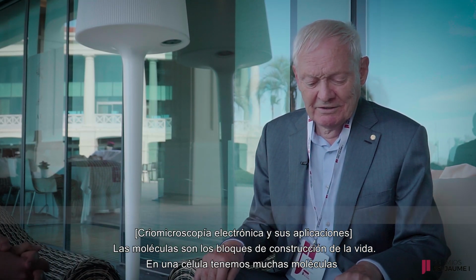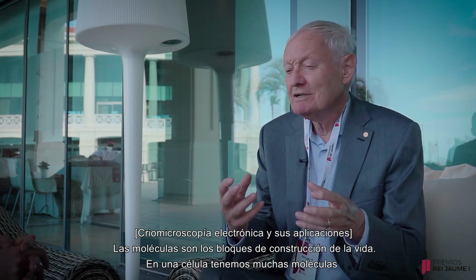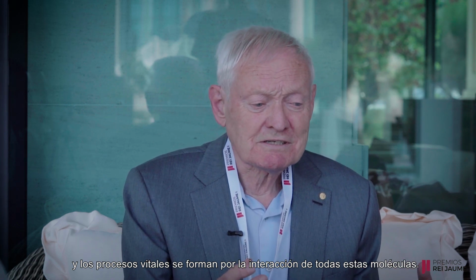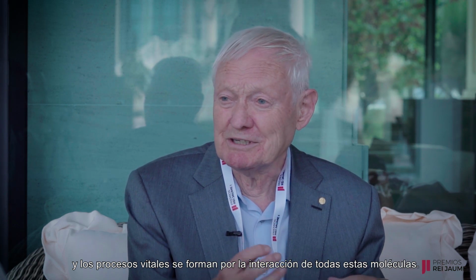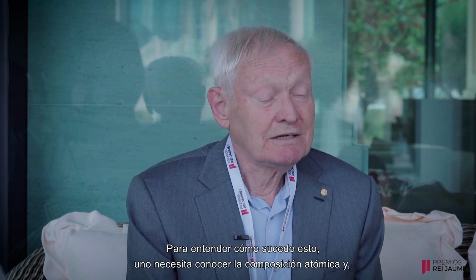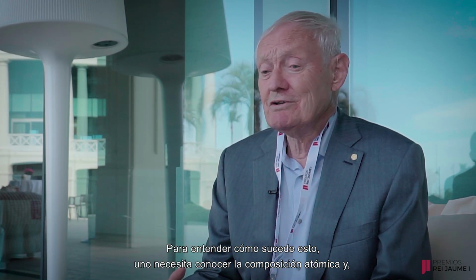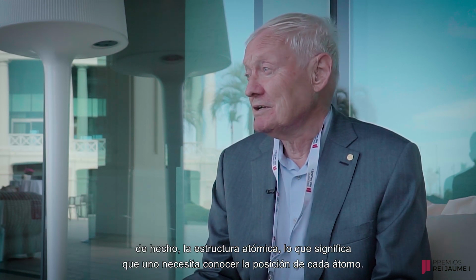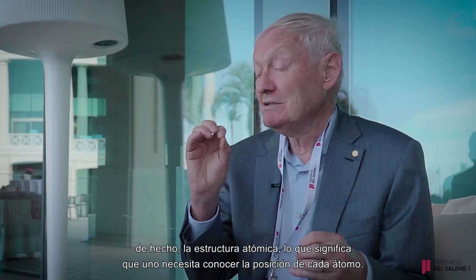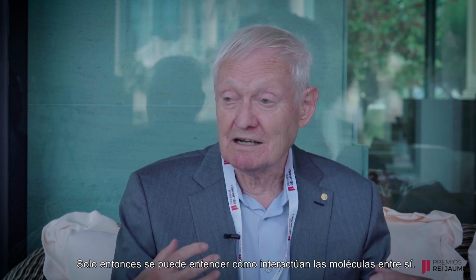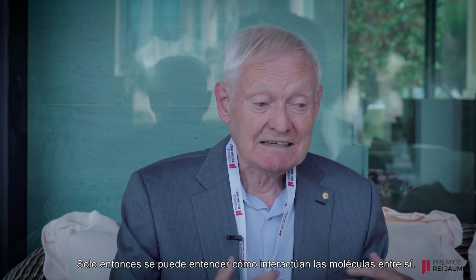Right, so molecules are building blocks of life. In a cell we have many, many molecules, and life processes are formed by the interaction of all these molecules. And in order to understand how to do this, one needs to know the atomic composition, and actually the atomic structure, which means that one needs to know the position of every single atom. So only then one can understand how molecules interact with one another.